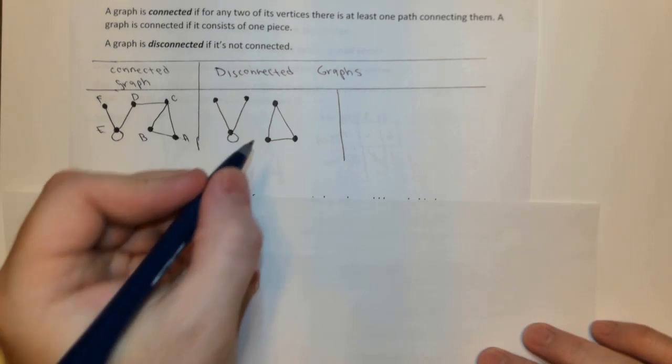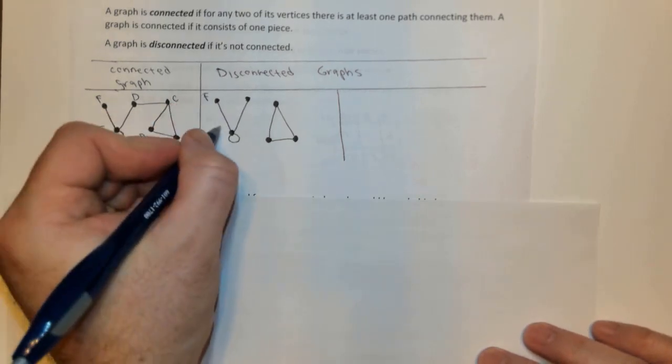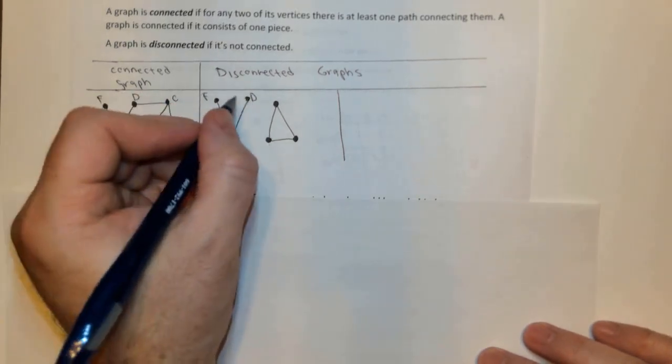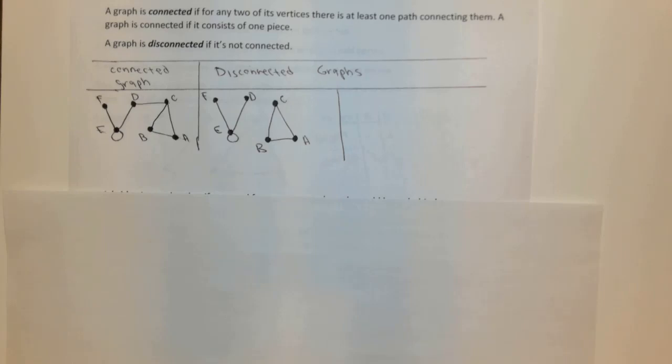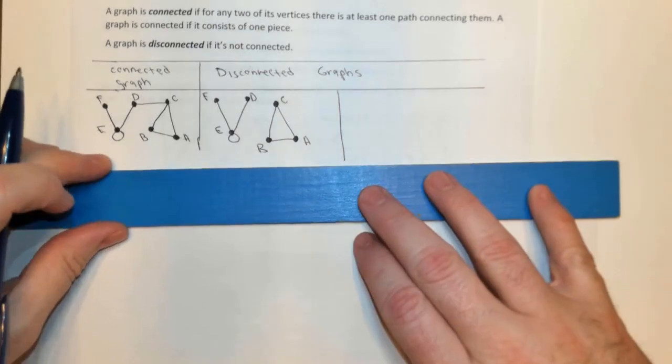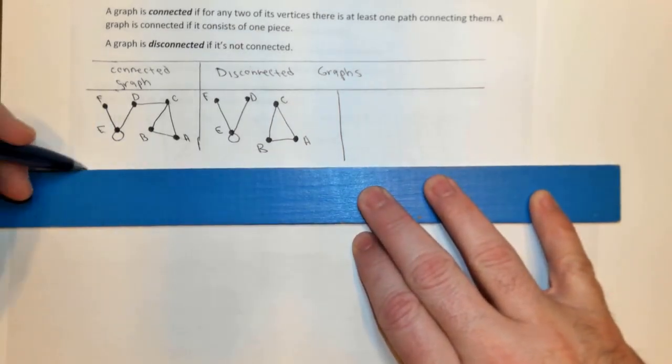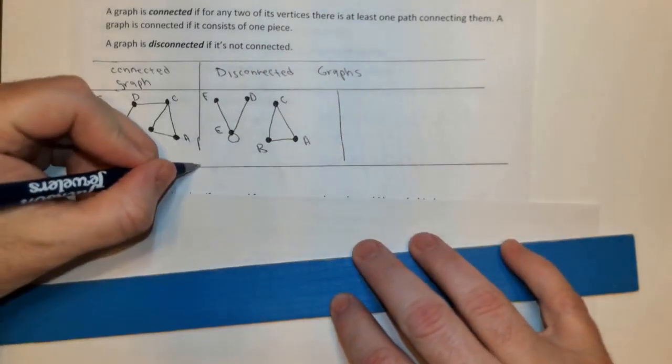So that's F, E, D. And then that's C, A, B. This is disconnected because we're missing one of those lines, one of those edges.